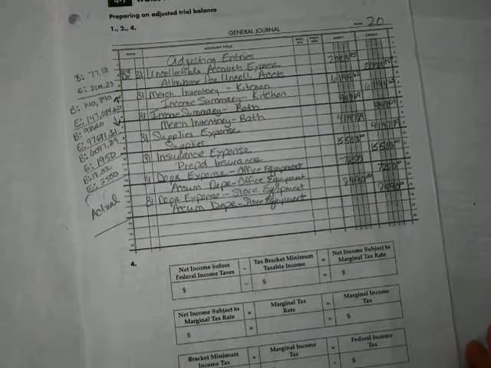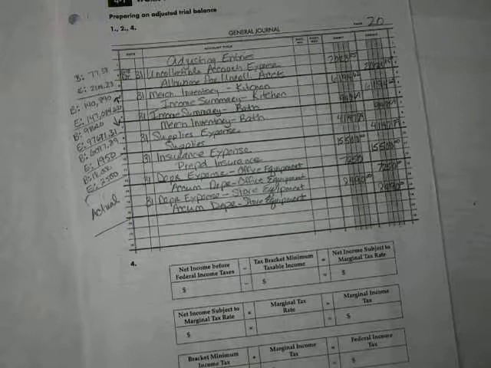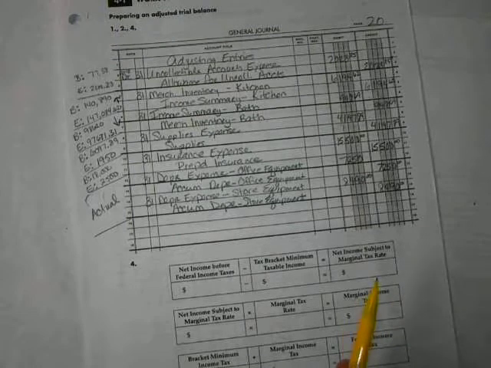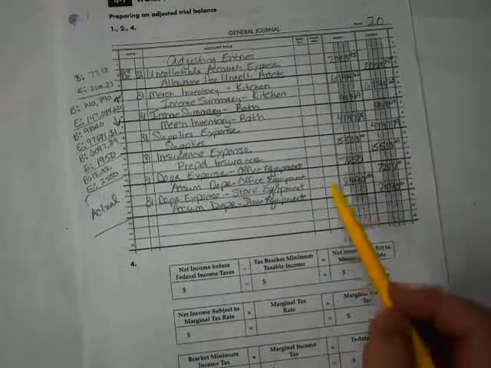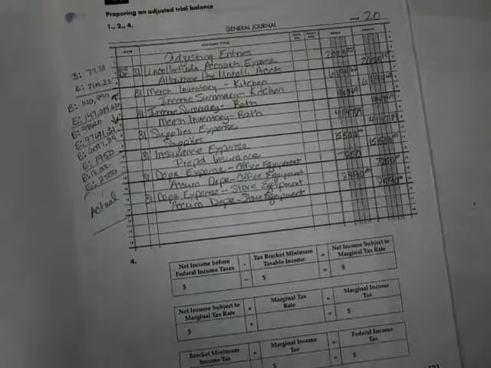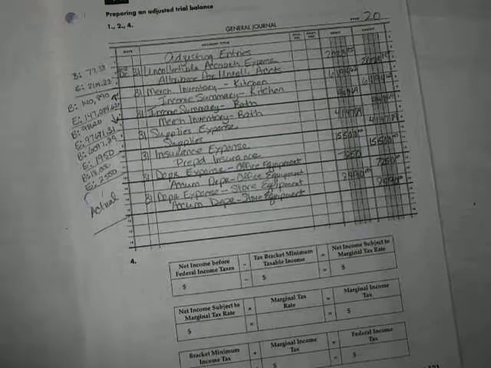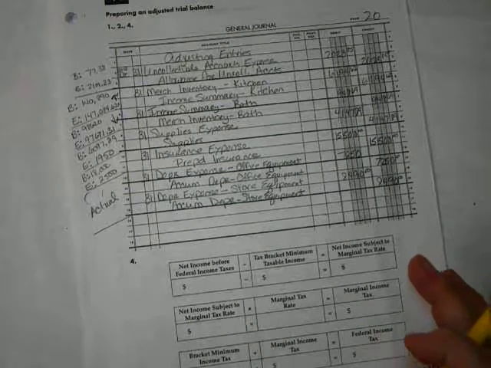Record the adjusting entries. We've done that. Step 2 is to post into the general ledger. So we would need to go through all of the posting of these back into our general ledgers, and then enter those balances onto the adjusted trial balance. So you need to go ahead and stop at this point, and you need to post those numbers.